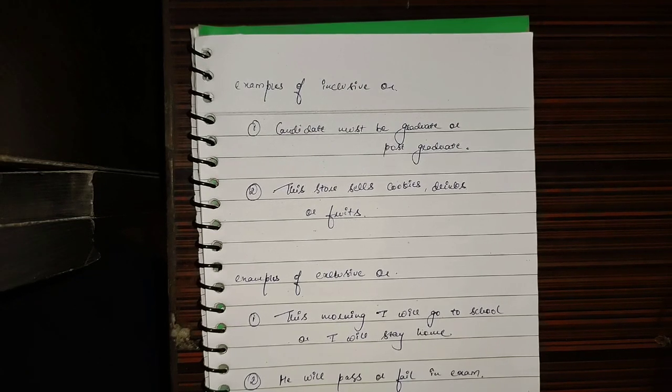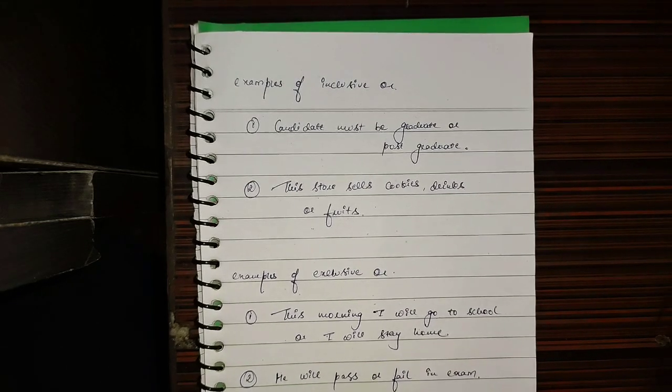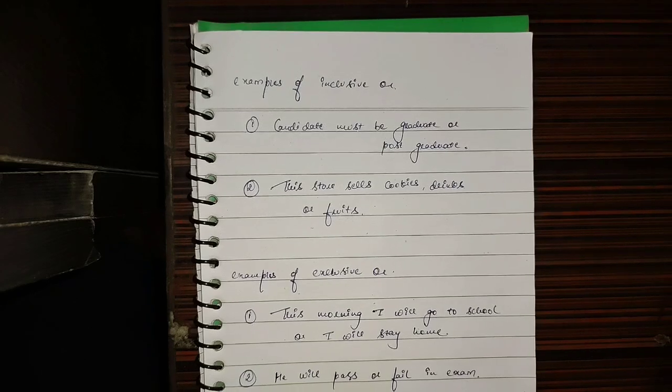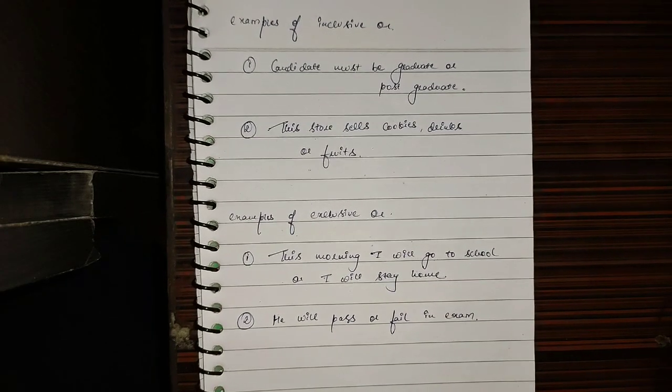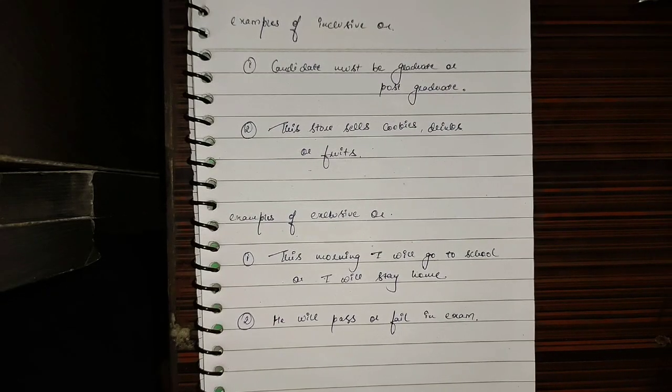So when we use logical OR in this sense, it means that both possibilities can apply simultaneously. Similarly, the second example is: this store sells cookies, drinks or fruits.